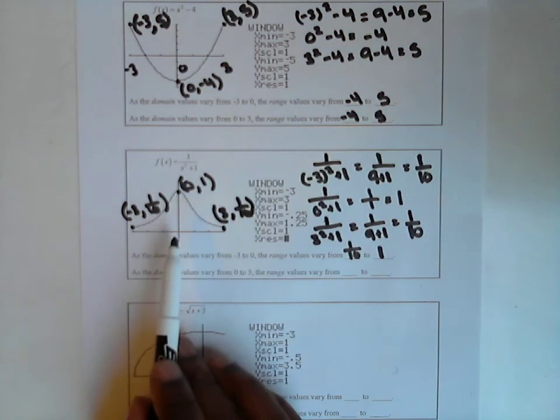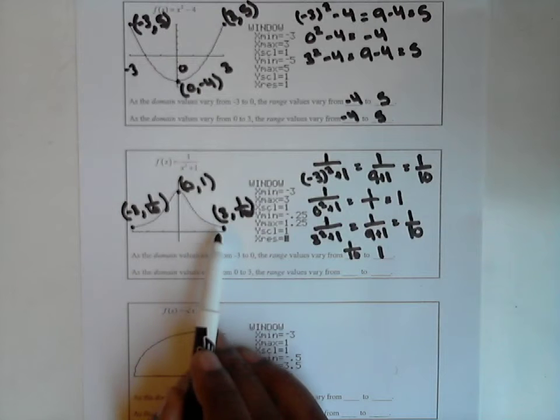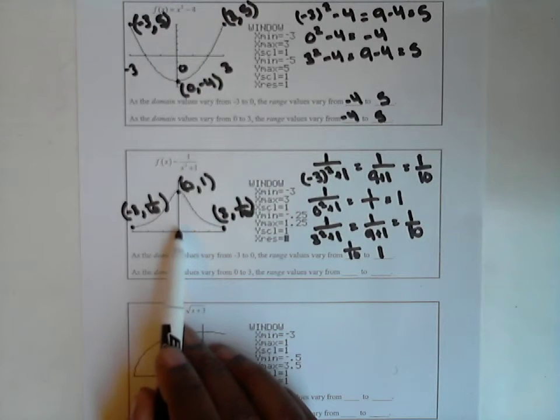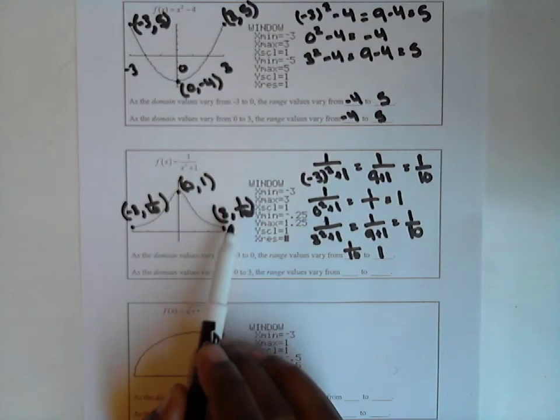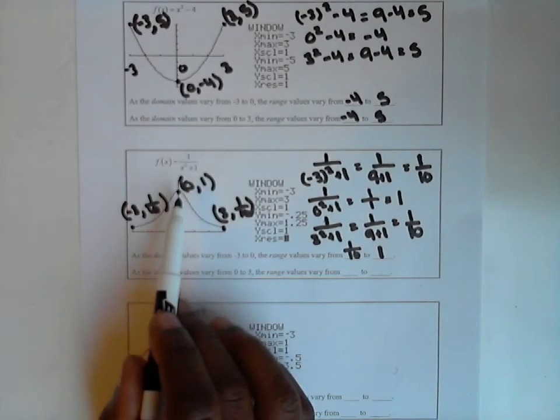So again, if I look at my domain, excuse me, my domain is from 0 to 3. My range over those values is from 1/10, which is my lowest y, all the way up to 1.